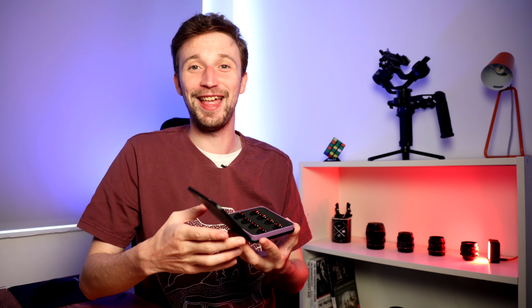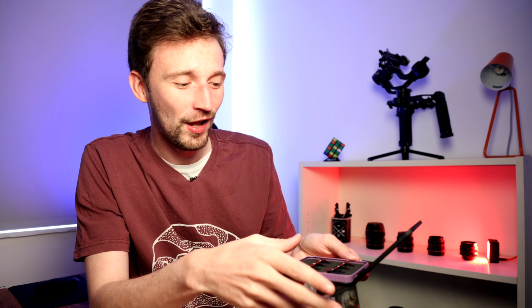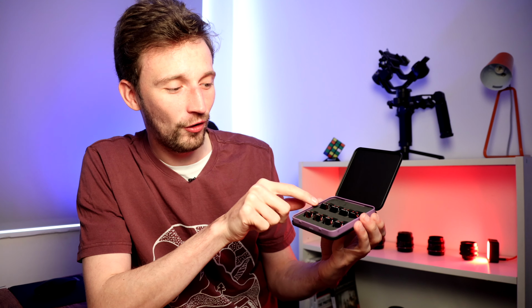So first of all, you get this lovely metallic tin, which has got all 8 ND filters in, and I absolutely love this. This tin is definitely going to keep all of your ND filters as safe as possible. So as I was saying earlier, you've got the ND4, ND8, ND16. So these will be great for if it's not too bright outside. Normally I shoot with the ND16 and very rarely do I need to go more than that for shooting video.